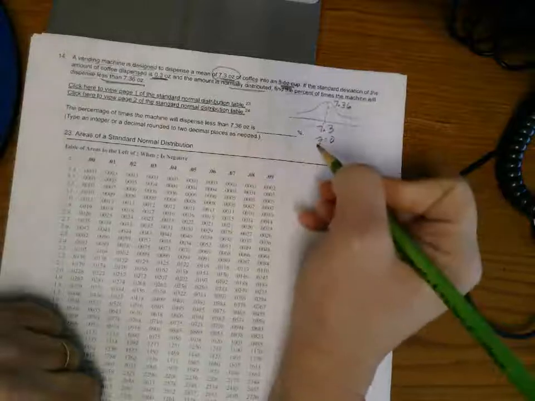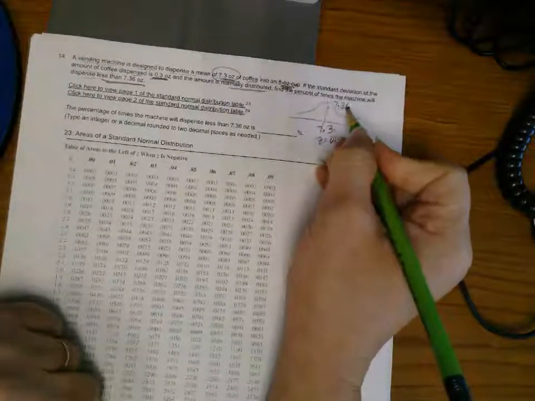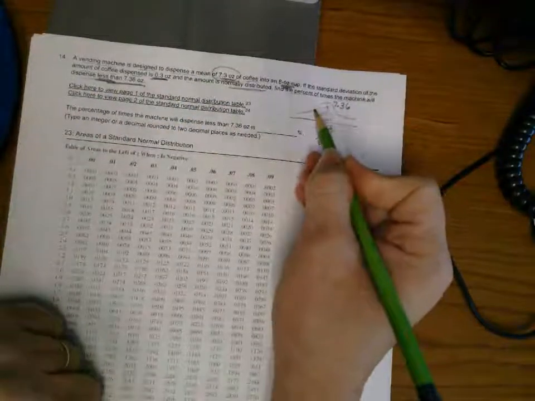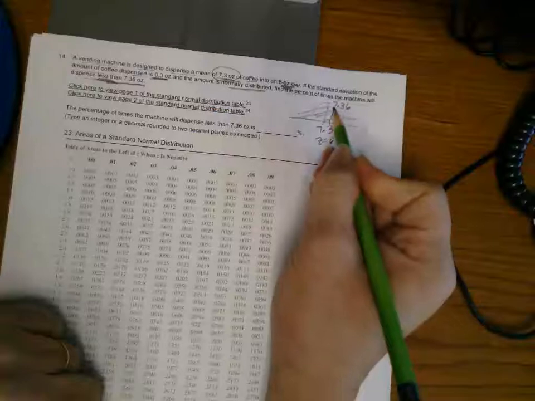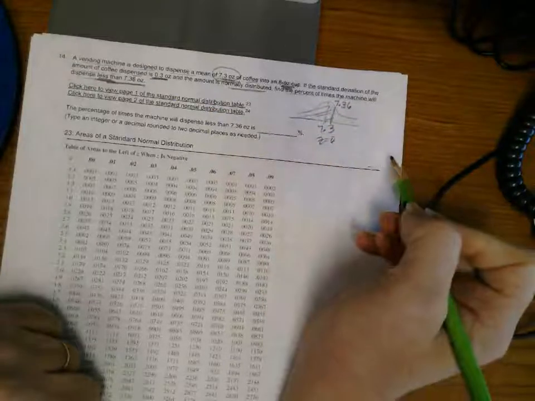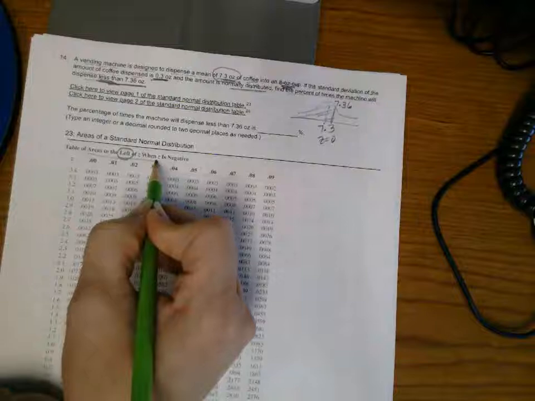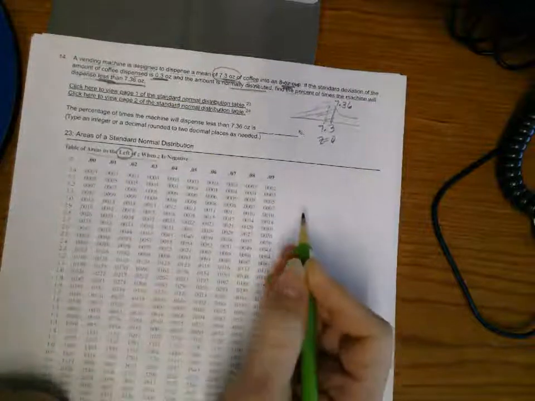That's 7.30, so 7.36 is a little bit more. And then it says dispense less than. Less than is to the left. How many times is it dispensed from here on back? Less than 7.36. Less than is always our easier question because that's just how our chart is designed. It gives us the area to the left, which is the less than.